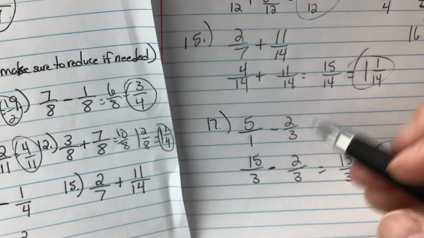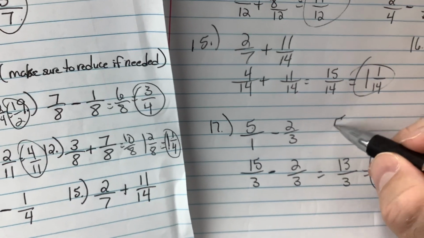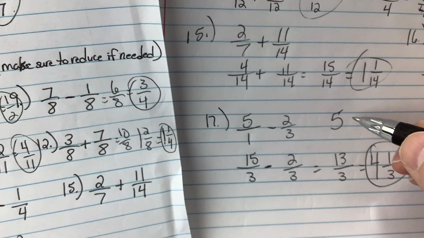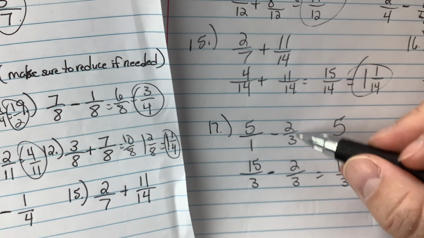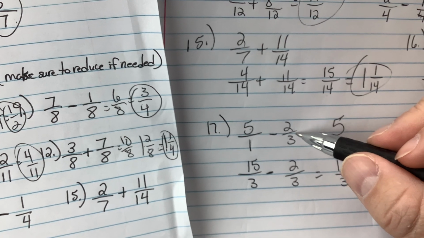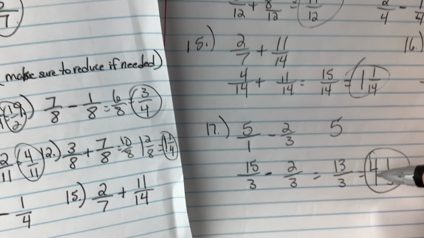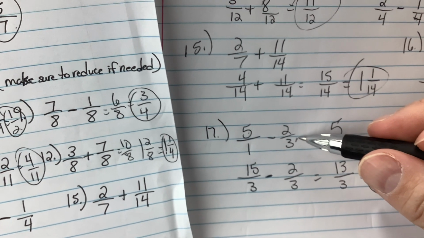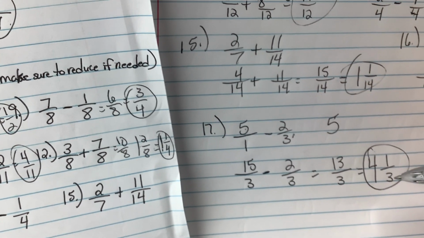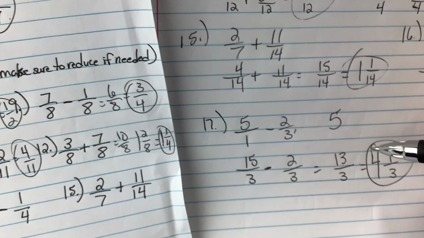4 and 1/3. Now, if you think about that, if you had 5 whole cups of something, and you took away just 2/3, you didn't even take away a whole one, you just took away 2/3, you're still going to have 4 whole cups, and then you're going to have 1/3 left for where you took this 2/3 away. Okay, so that's what that means.